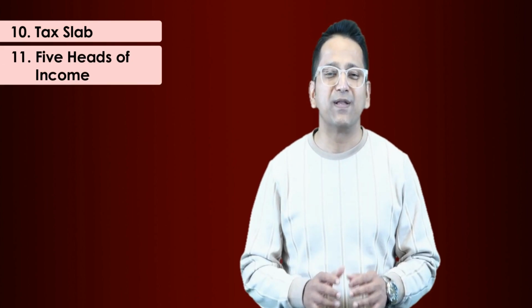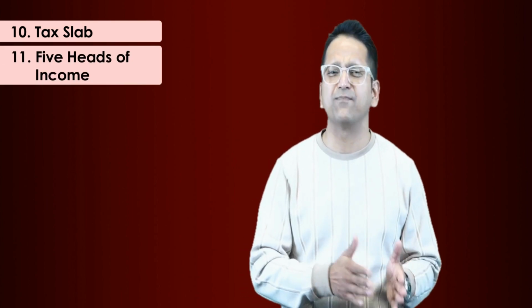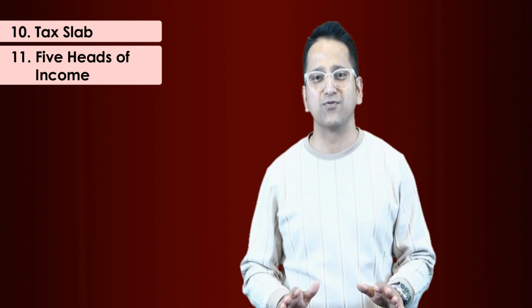Tax slab remains the same as announced in Budget 2025. Considering rebate, effective tax on income of 12 lakh rupees would be nil. The 5 heads of income remain the same: salary, house property, business profession, capital gain and other sources.